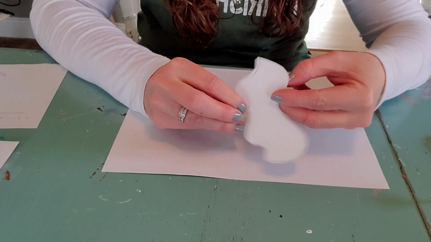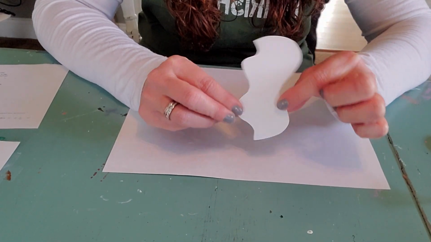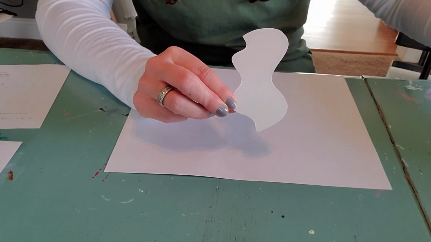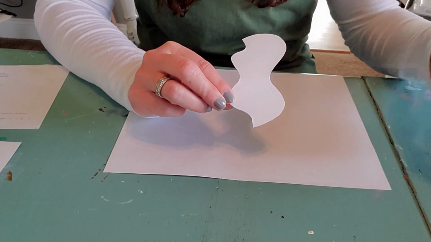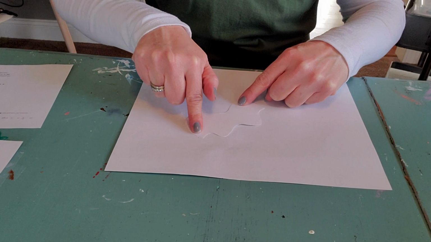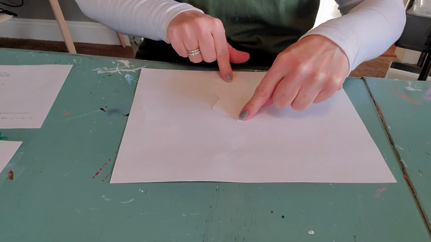All right, so like I said, I didn't cut it out perfect. That's okay. This is going to be my shape. We've made a stencil. So this is going to be my stencil now. Like this. Does it have to be perfect? Doesn't have to be perfect, no. And you can see it's going to fit all the way around my paper here.